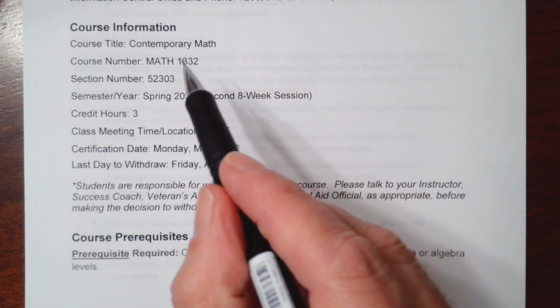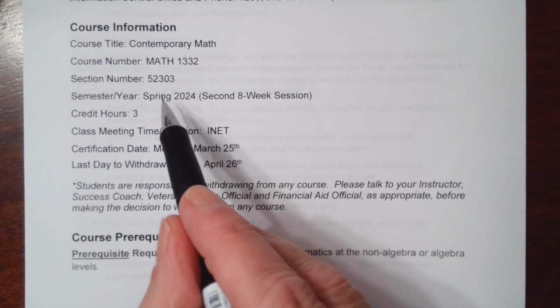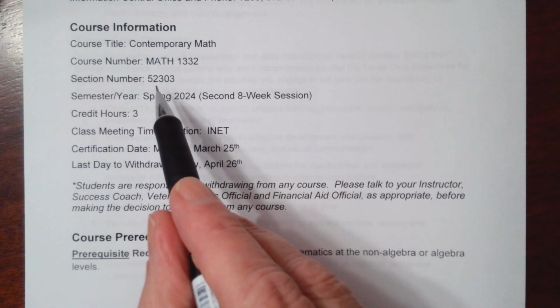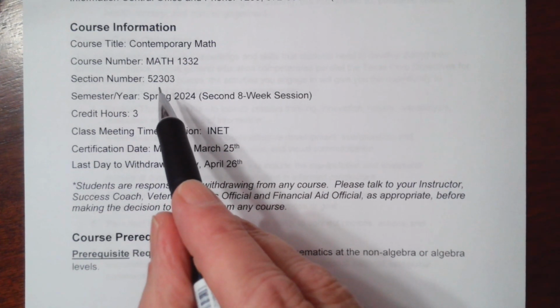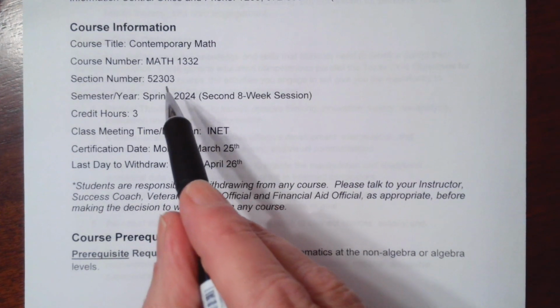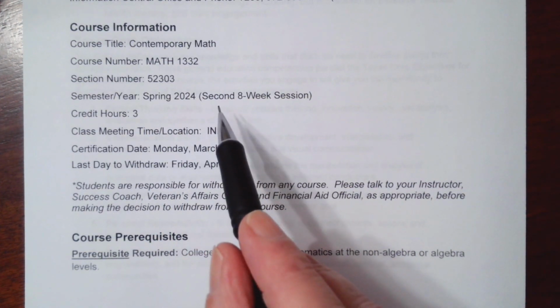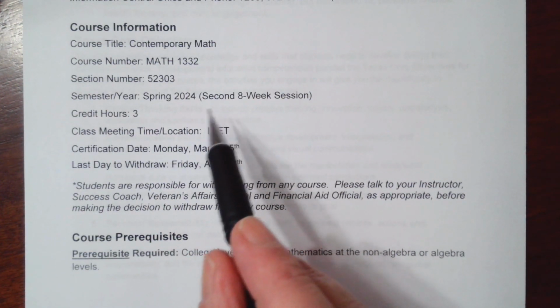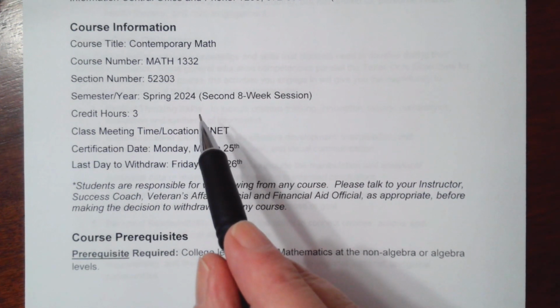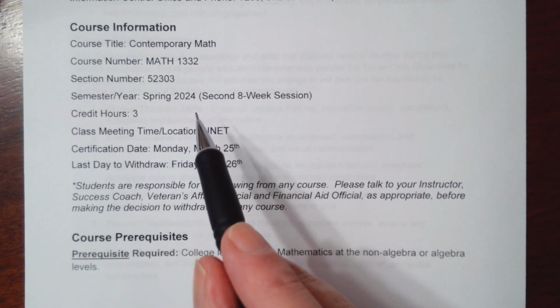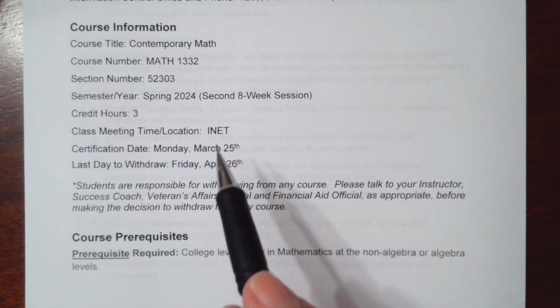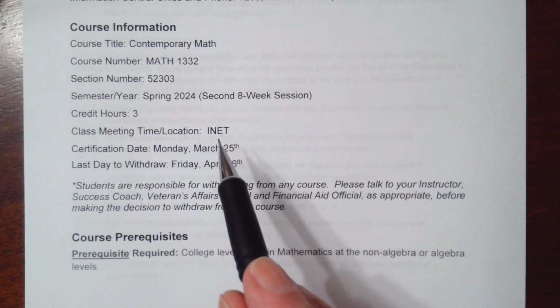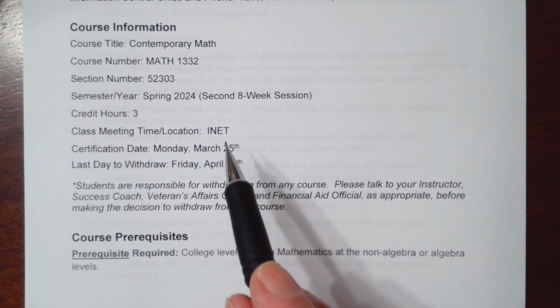All right, so we have Contemporary Math, Math 1332. This is our section number, which distinguishes our course from all the others, 52303. This is a second 8-week session. So things are going to move twice as fast as they normally would. So procrastination is not an option here. I hope that you will get off to a great start so that you have a good opportunity to pass the course. So again, this is online.